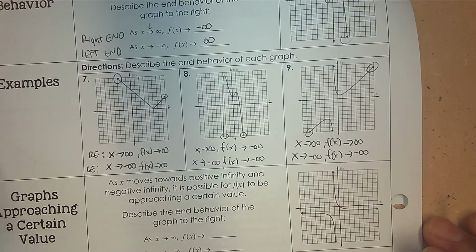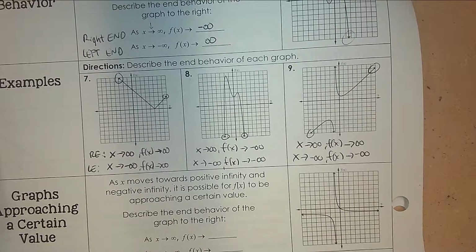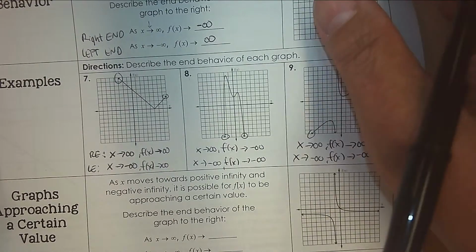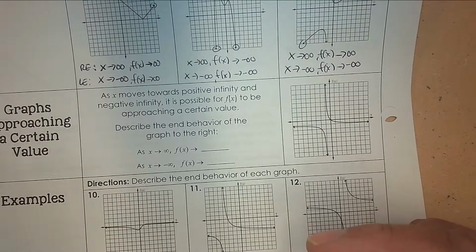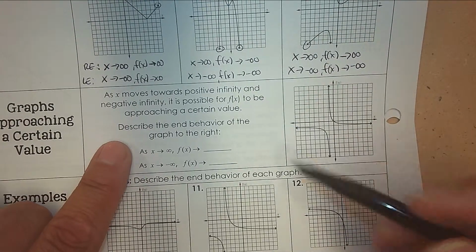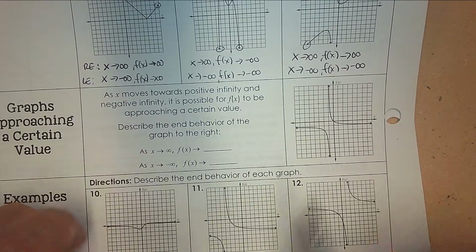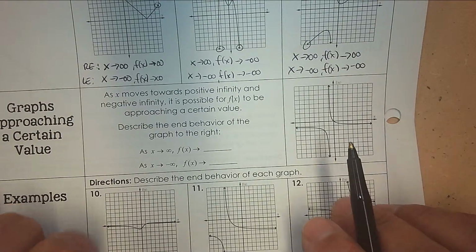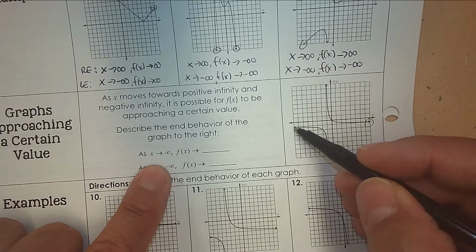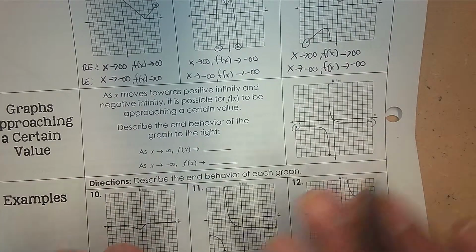All right, graphs approaching a certain value. As x moves towards positive infinity and negative infinity, it is possible for the function to approach an actual number, a finite number. That's when we have a horizontal asymptote. So here, if you describe the right and the left end behavior, it's not going up or down. It actually goes to a number.